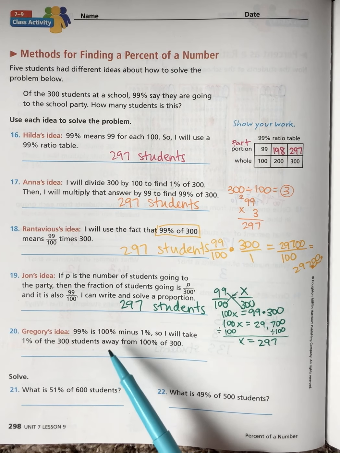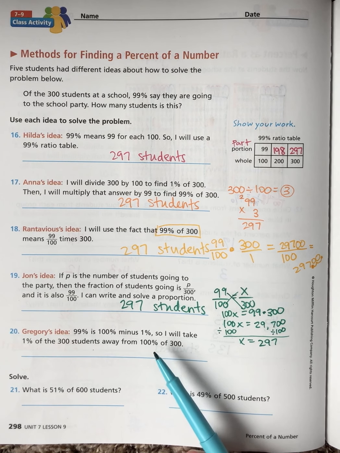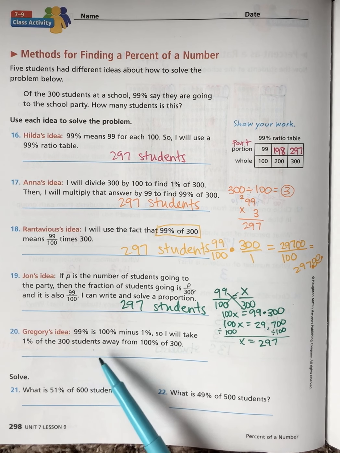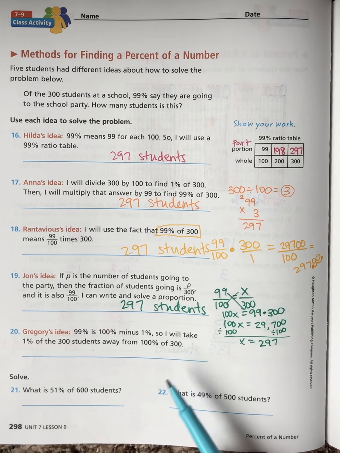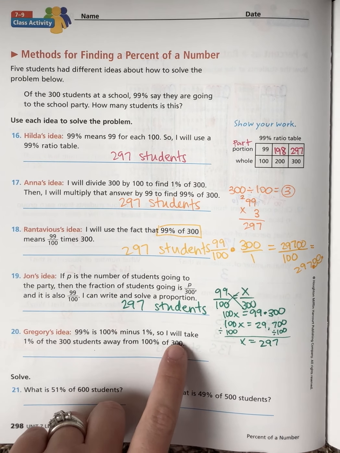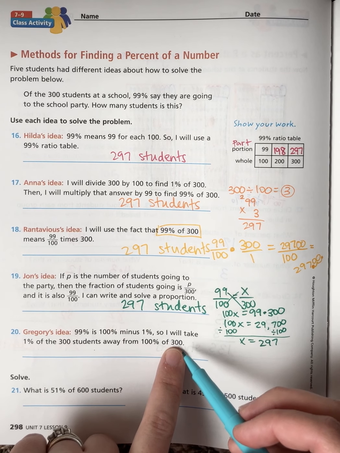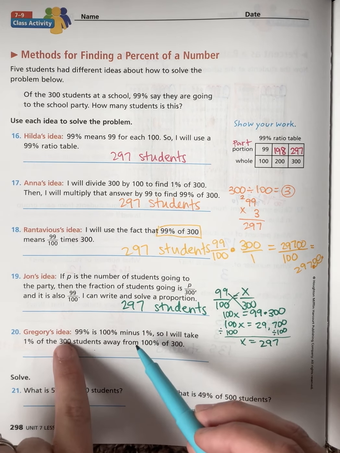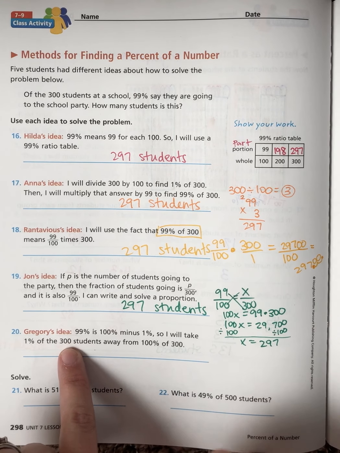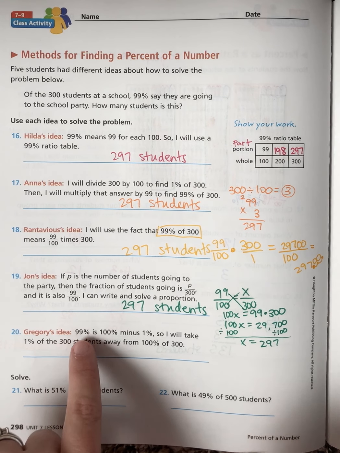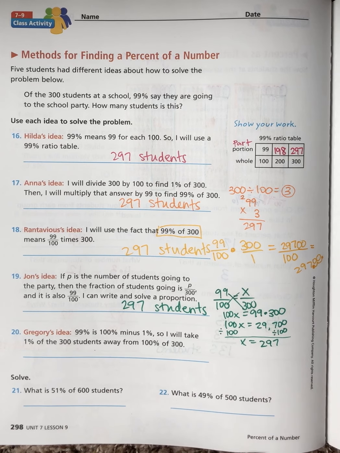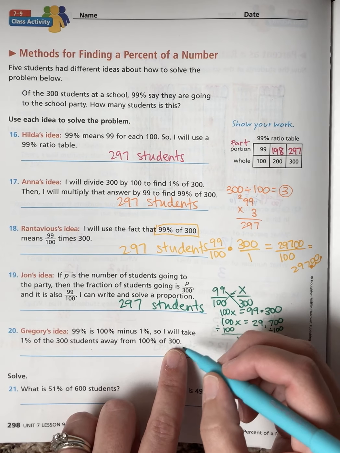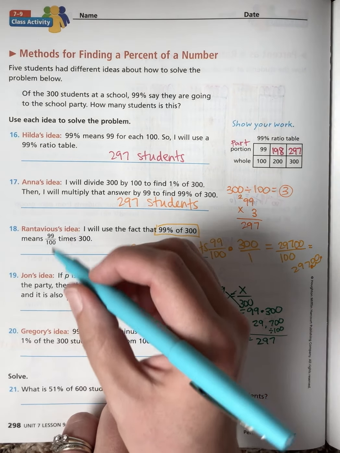99% is 100% minus 1%. So I will take 1% of the 300 students away from 100% of 300. So this seems a little complicated, but what he's saying is if I can just find 1%, I'm going to take that 1% away from my total of 300 kids because 99% is just 100% minus 1%. So what this kid does is what the student does at the beginning here.